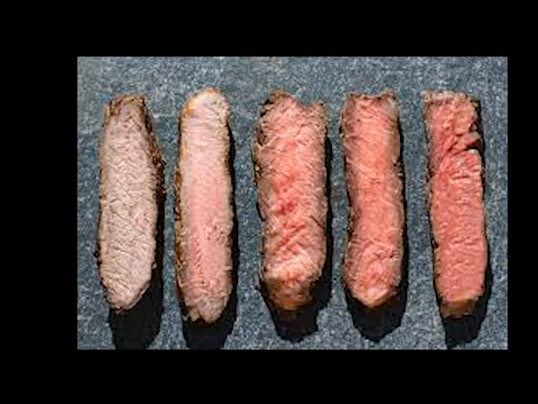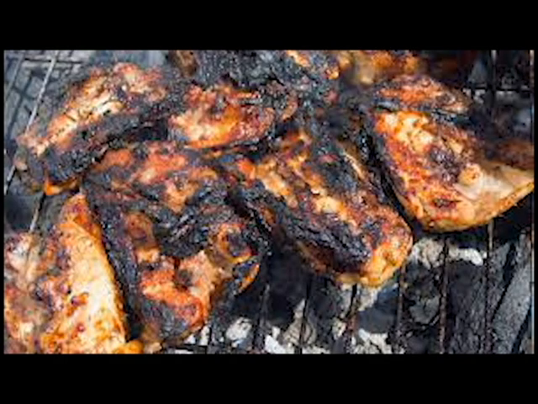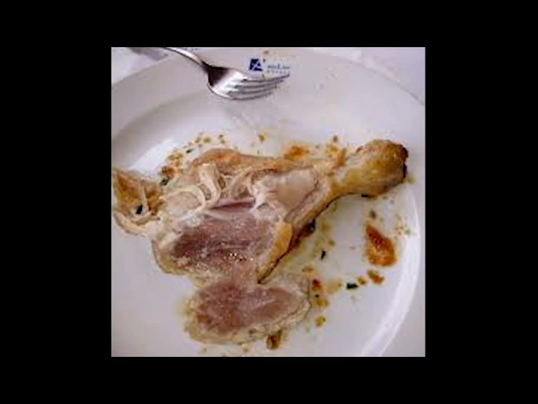You also have to manage the time frame well. Leave food sizzling for too long and it starts to turn black and char, making it inedible. If you cook it too fast, then it stays undercooked.